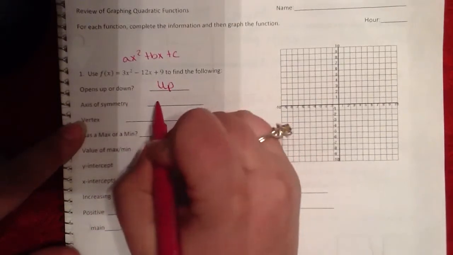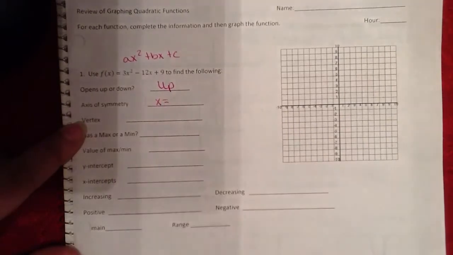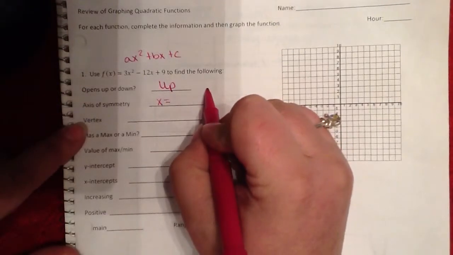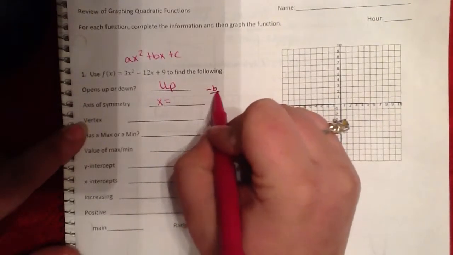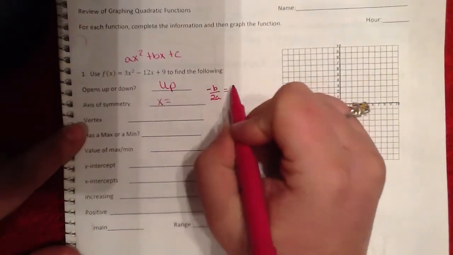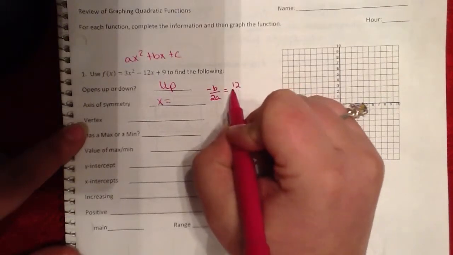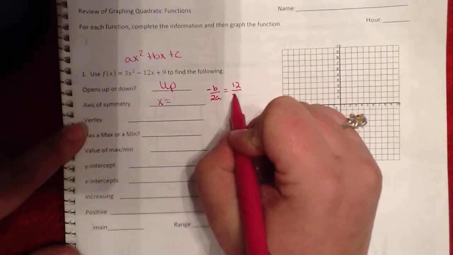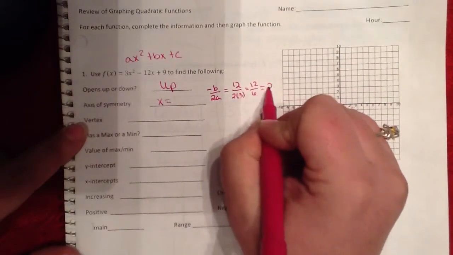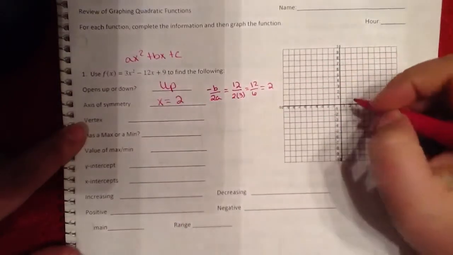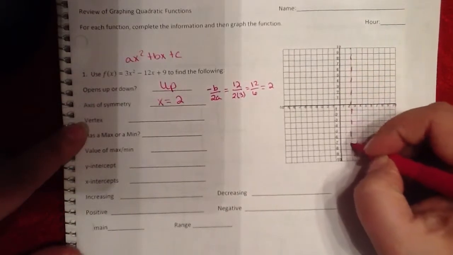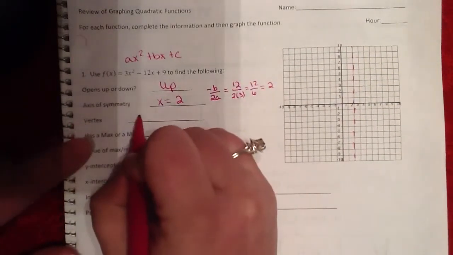The next thing we want is the axis of symmetry. This is a line, and so it must start with x equals. Then to find it, you need the x value of the vertex. To find the x value of a vertex in standard form, you do opposite b over 2a. Our b value is negative 12, so the opposite of negative 12 is positive 12. And then we're going to divide by 2 times our a value, which is 3. So 12 divided by 6 gives us 2. So our axis of symmetry is x equals 2. So this line right here at positive 2 is going to be the axis of symmetry for our parabola.